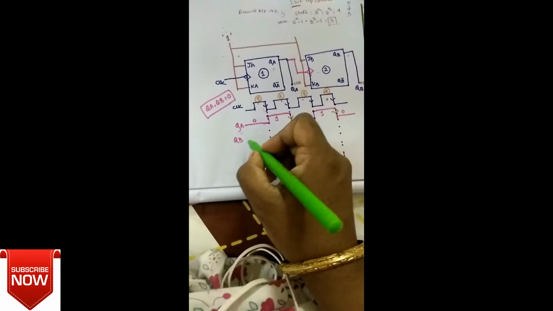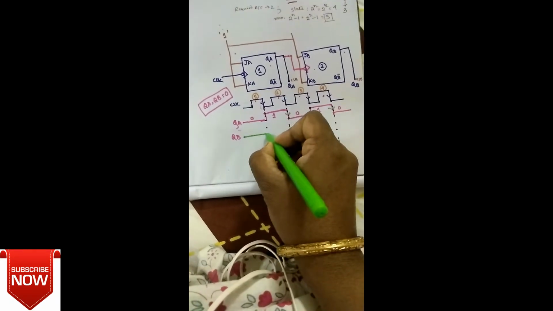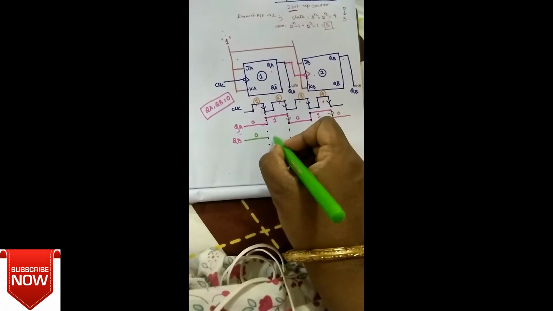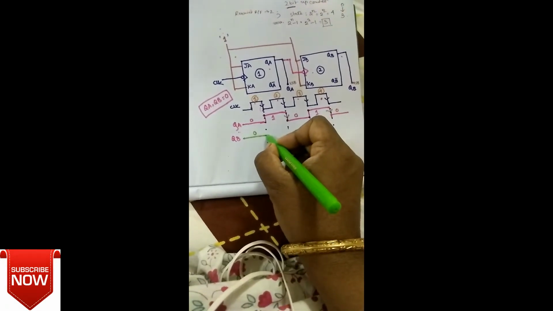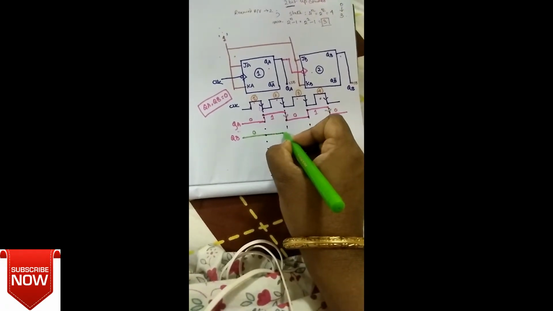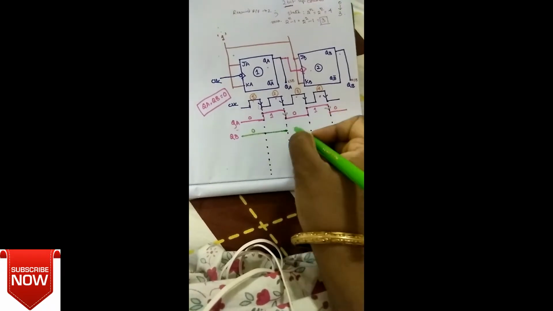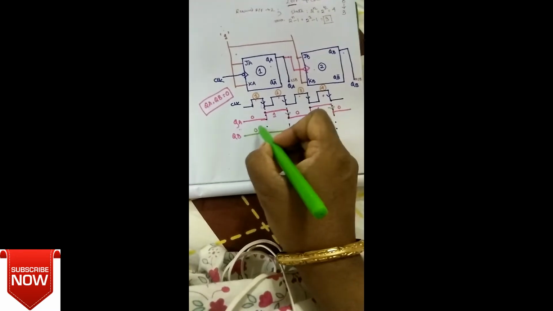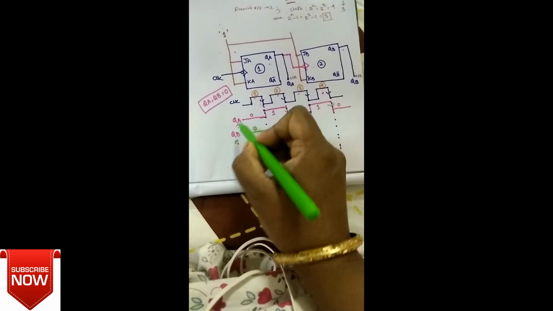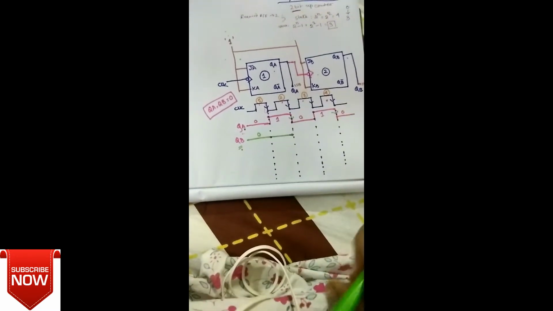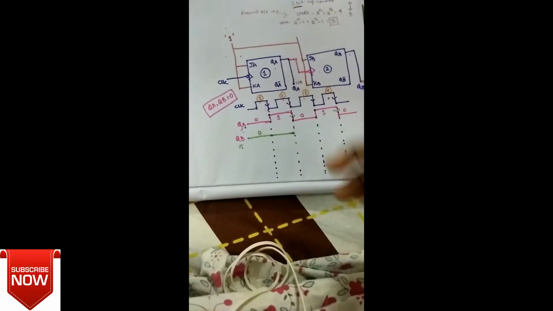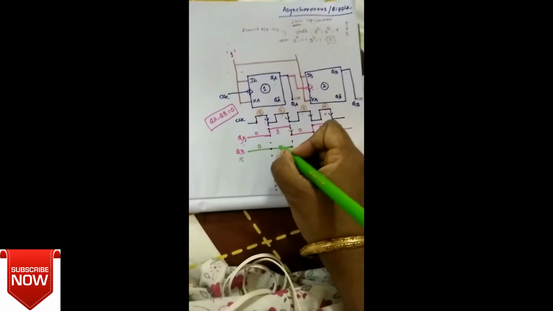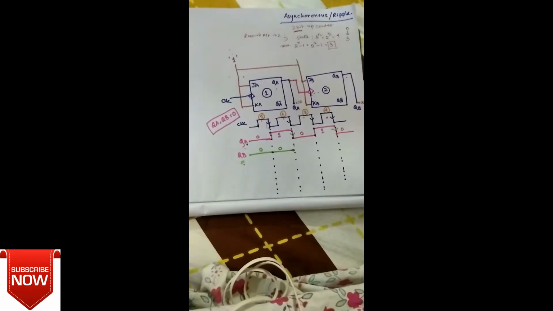So if QB is initially 0, then it will remain unchanged up to the negative edge trigger of this QA value, because this QB is considering QA as its clock input, and this is negative edge triggering, so it will remain unchanged. It will be 0 again.